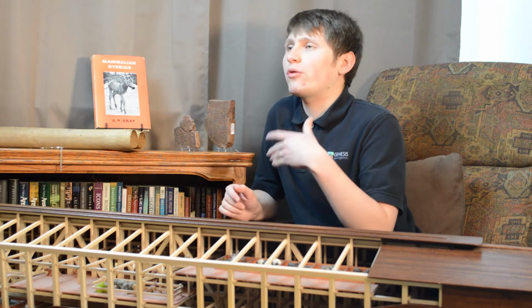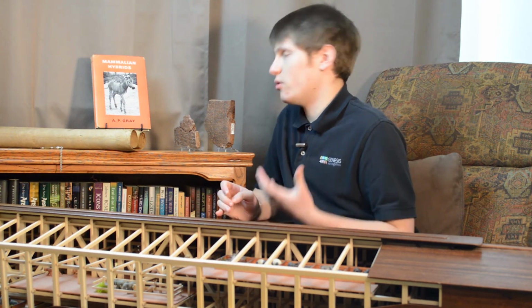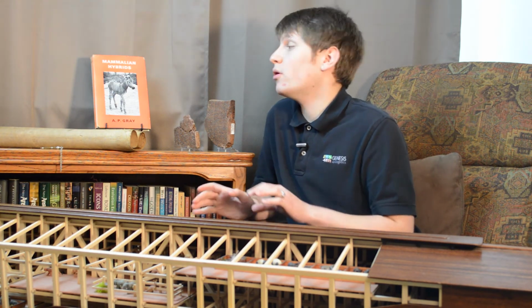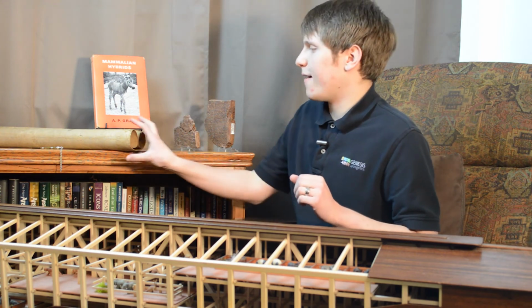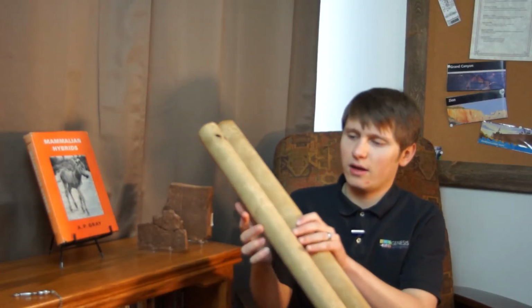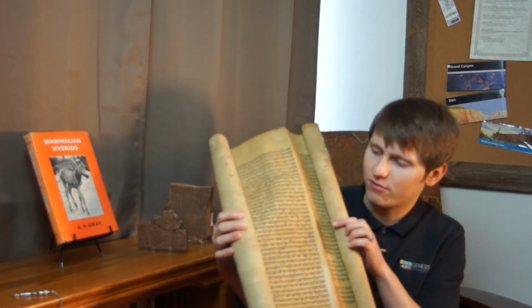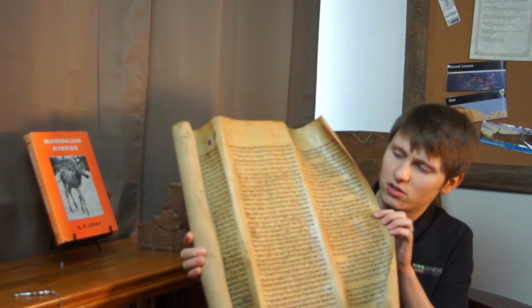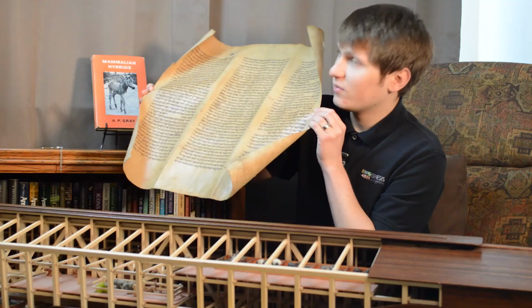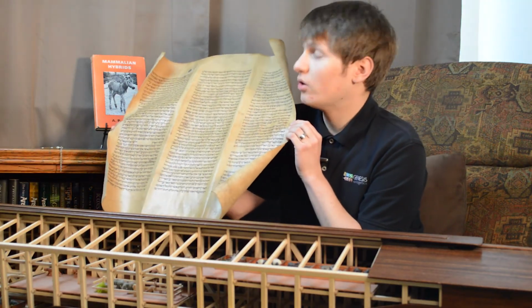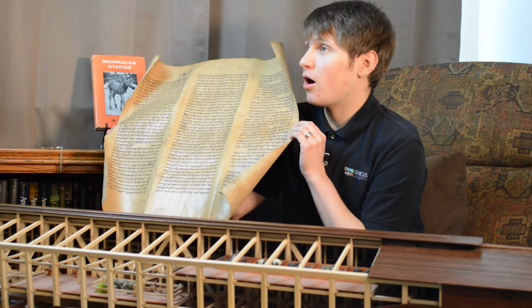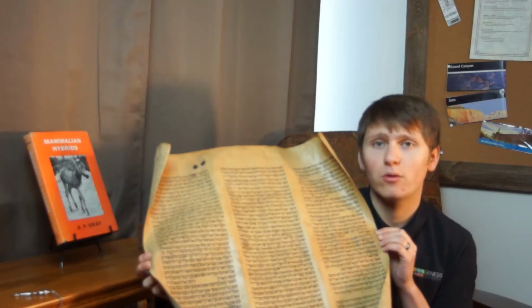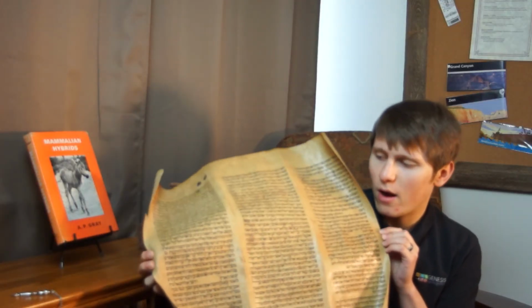Now that we've talked about the real account of Genesis and how we know that the Genesis account is the original, let's take a look at this original account. This is a fragment of a Torah scroll that contains Genesis chapter 5 verse 14 through Genesis chapter 9 verse 1. It's written on real animal skin with real ink, and it's a very neat object to have out when talking about how Genesis records the real account of the flood.